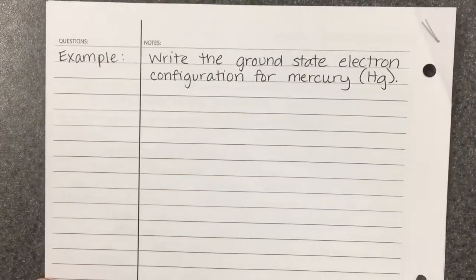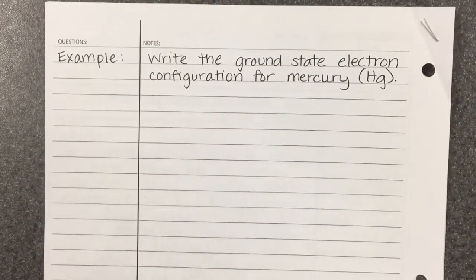So take a second, pause, stop the video, and I want you guys to try this example. I'll post a second video that has the answer.